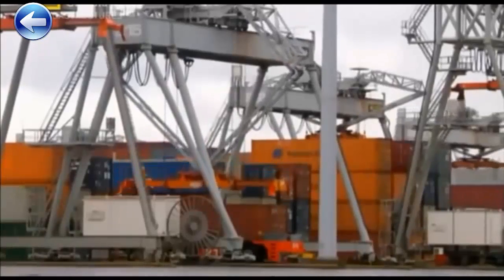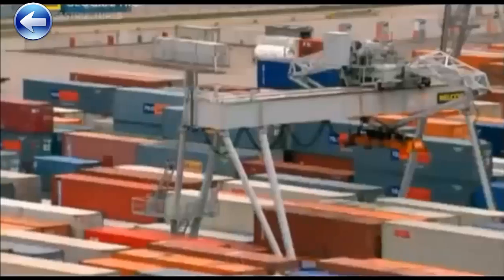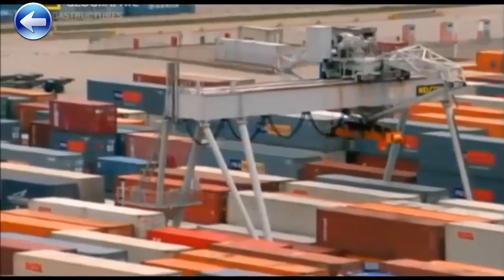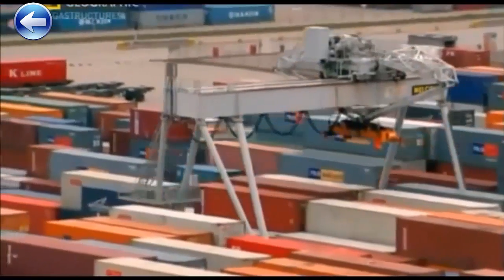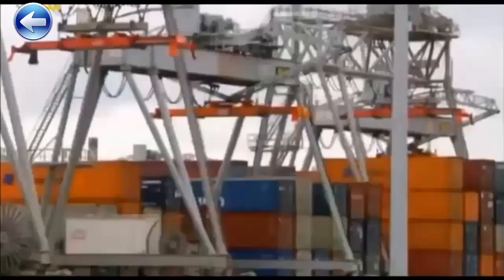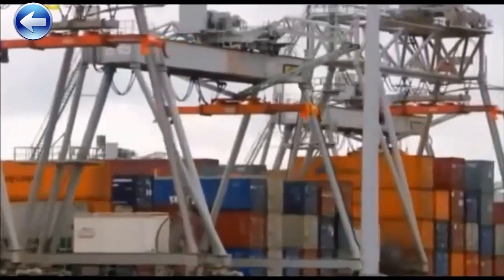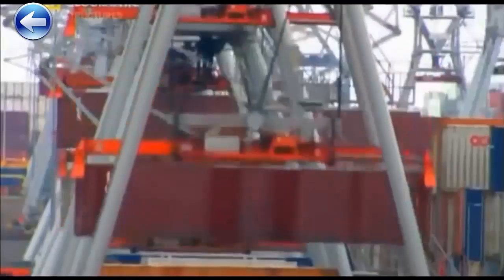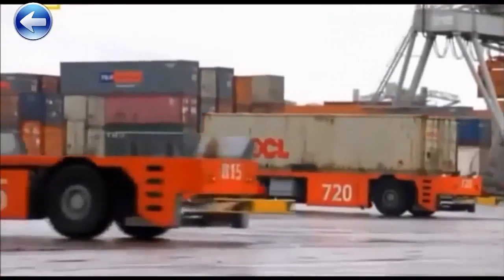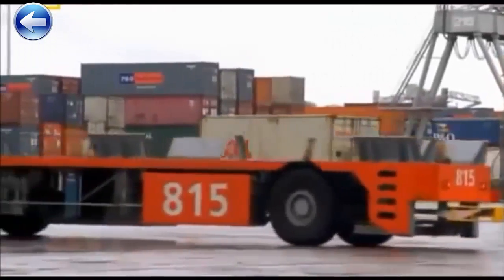Like the AGV, she takes orders from no man. Every move along her magnetic track is totally pre-programmed, just like the other 37 cranes. And 370 robotic cars.